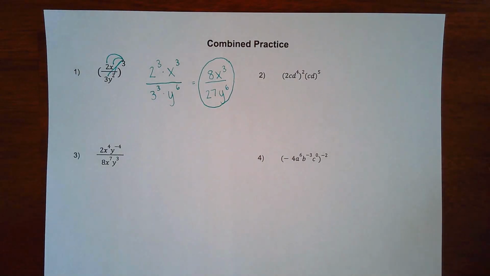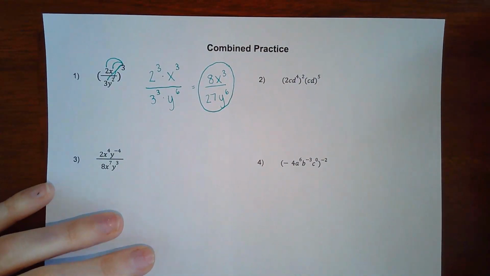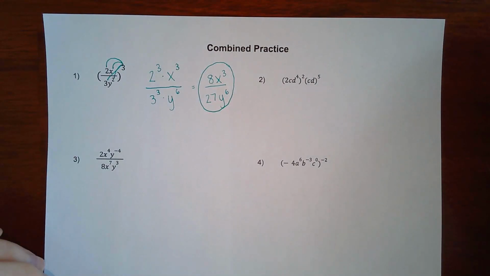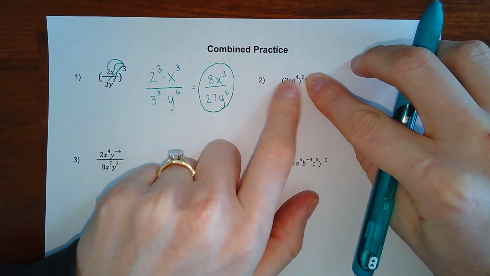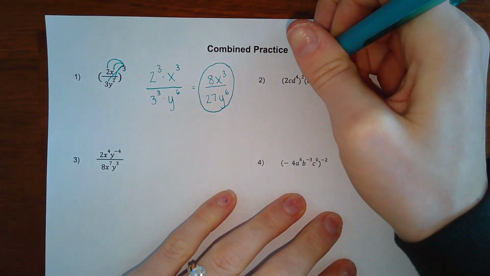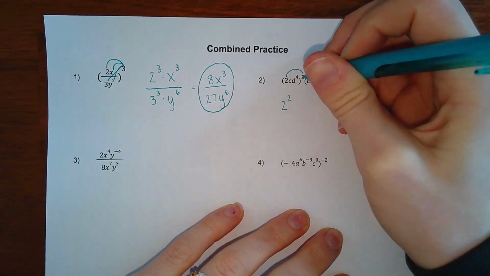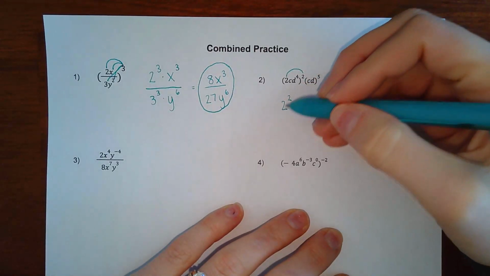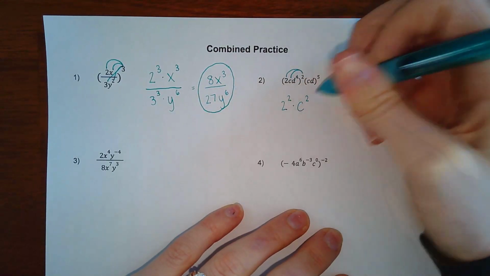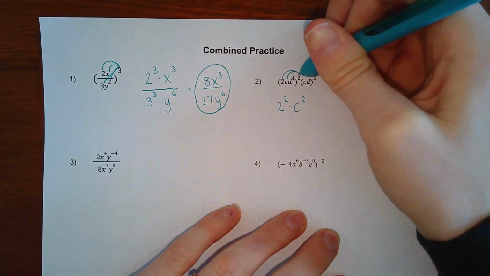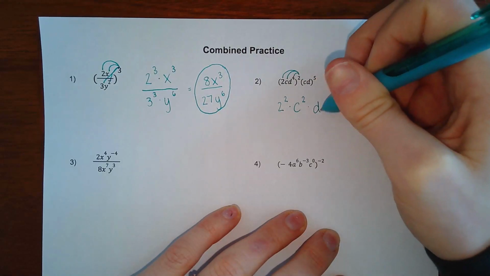Number 2, kind of a similar situation. I see here we have some exponents outside of the parentheses. So we're going to go ahead and start by distributing. Now, this 2 only applies to the first set of parentheses. So I'll go ahead and distribute that 2 to every base in the first set. This 2 out in front is not an exponent, so that power of 2 is going to become a power on that base. Same thing with the c. C doesn't have an exponent, so we'll put that power of 2 there. And the d, we know our shortcut is to multiply, so 4 times 2 will be 8.